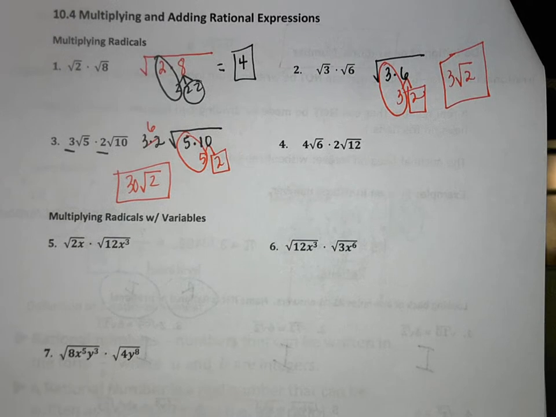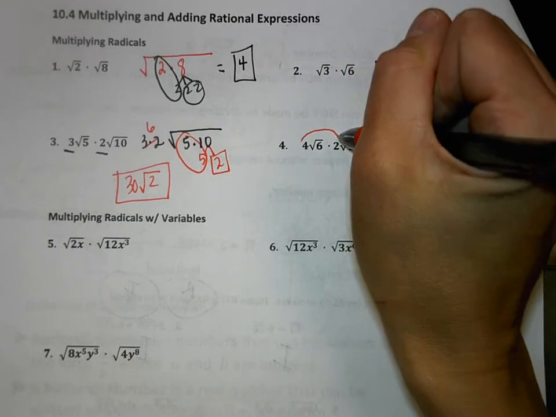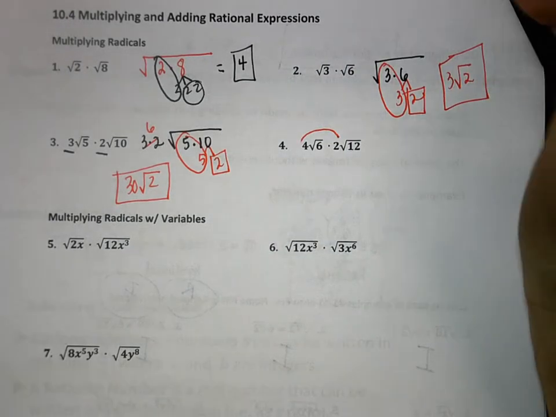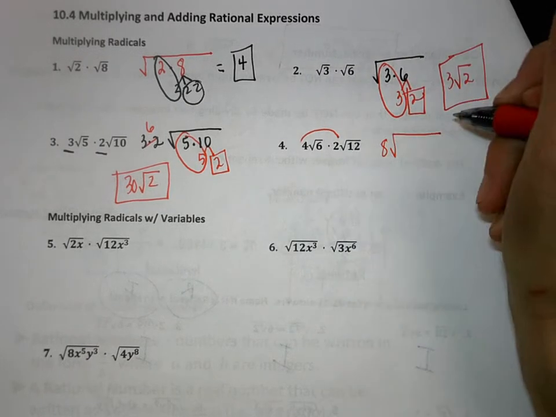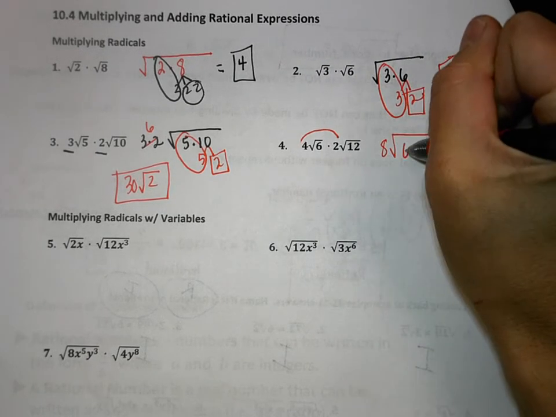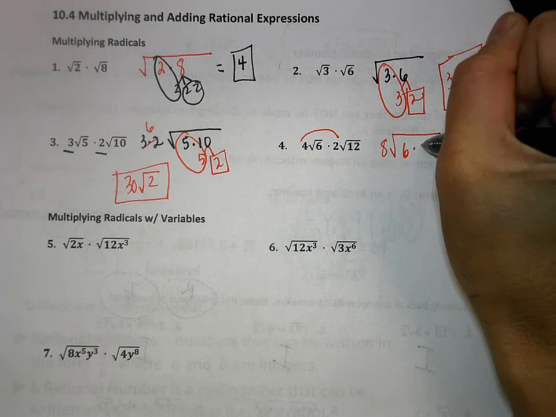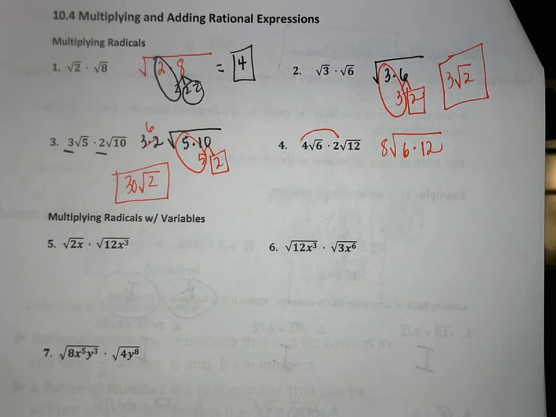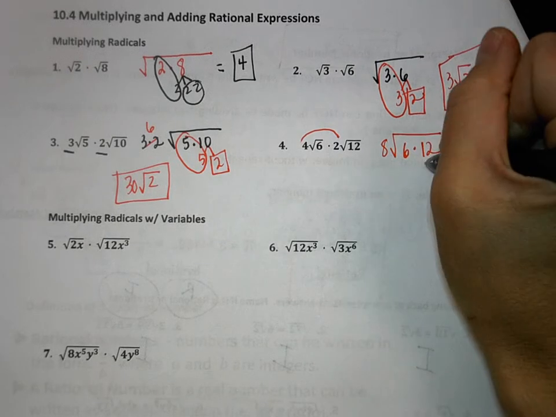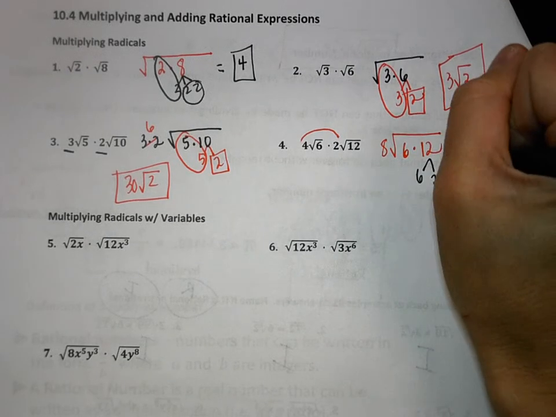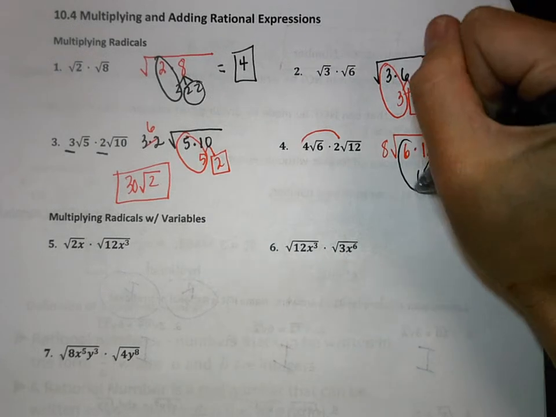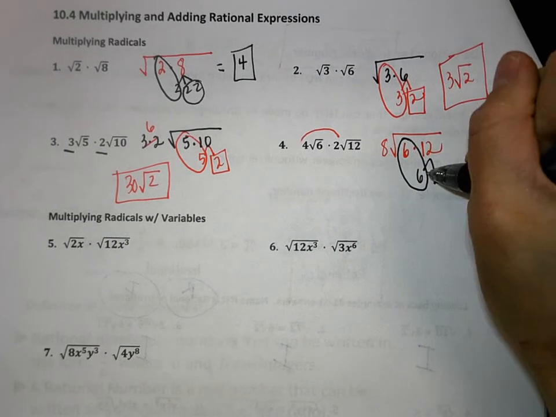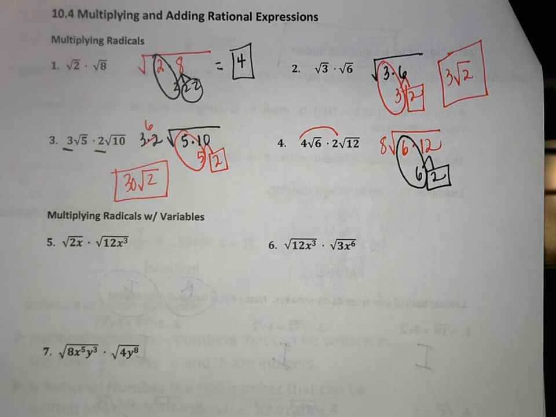Okay, on number 4, I would just multiply these numbers when I'm writing it out. So 4 times 2 ends up making 8 root, and then what do I write underneath? 6 times 12. And 12 breaks down to? Good. And there's 3 and 4 as well, but I'd use 6 and 2. And why am I using 6 and 2? Because then it can make me a group. Very good. So I have a group of 6's and a 2 left over.